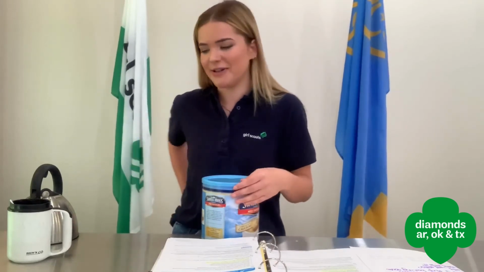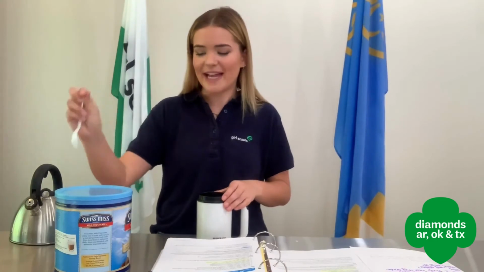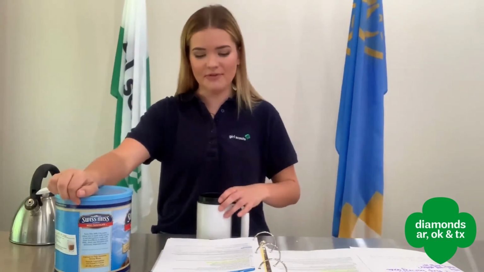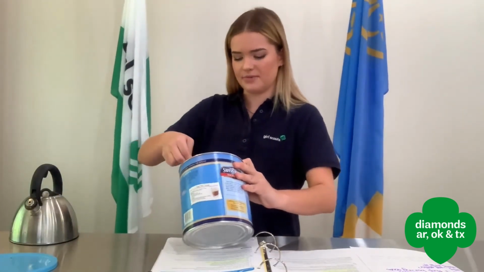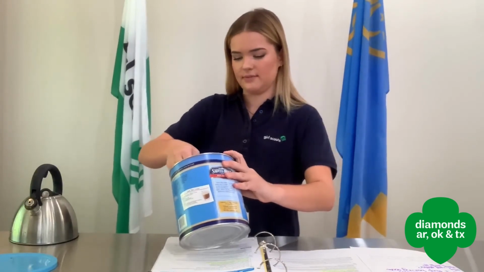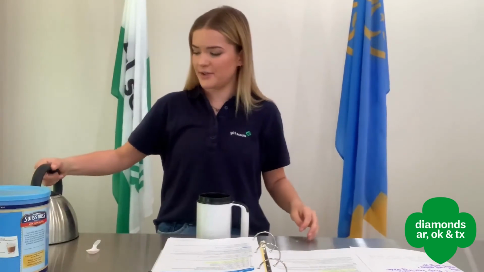So first thing you're going to do is have everyone get their cups. You can use plastic or styrofoam cups, whatever you need for the group that you're working with. The first step is to put your cup in front of you and put 2 scoops or 2 spoonfuls of Swiss Miss into the cup. Okay, and next you will pour 1 cup of water into your mug or into your styrofoam cup.